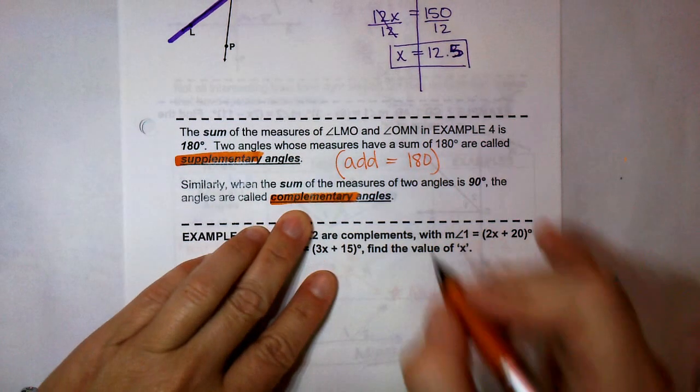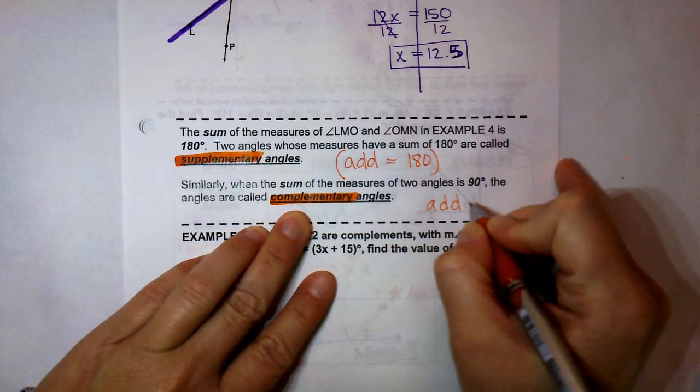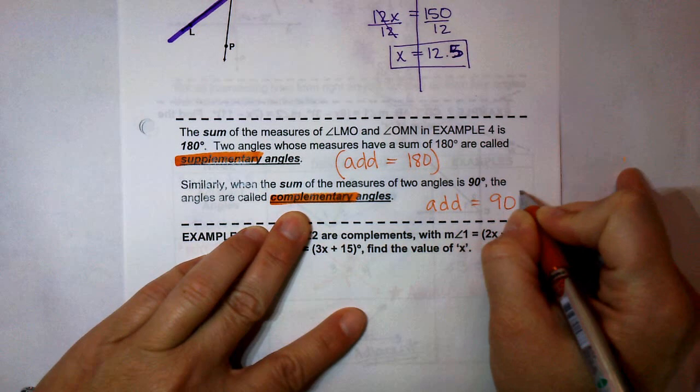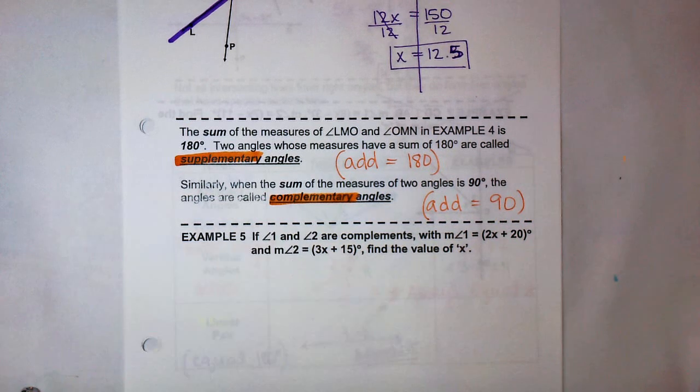Complementary means I'm taking my angles and adding, and they equal 90. That is the only thing. You have to remember supplementary and complementary, 90 and 180. So the way I do it is I use the alphabet. C comes before S in the alphabet, and 90 comes before 180 on the number line. Complementary, supplementary. C before S, 90 before 180. That's the only way I remember it.